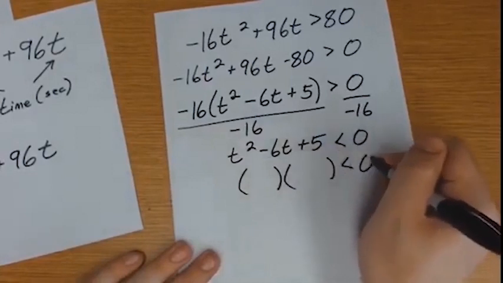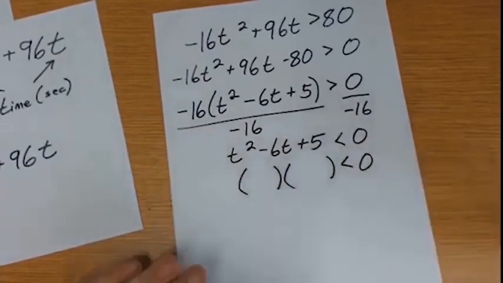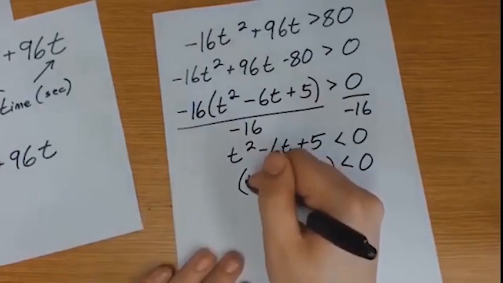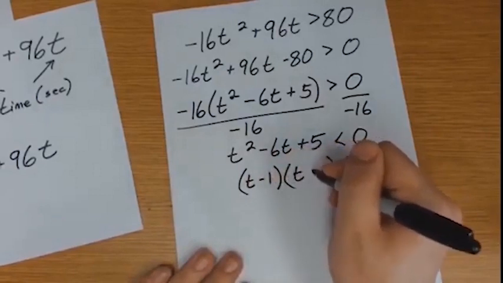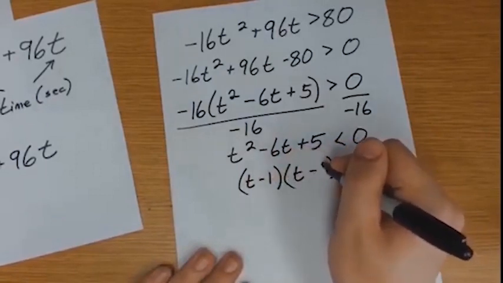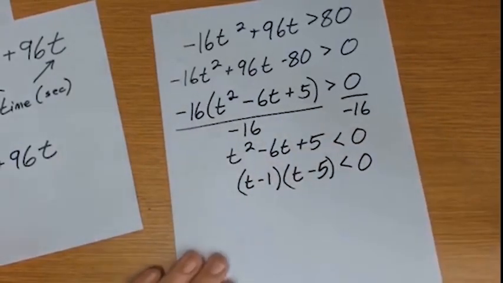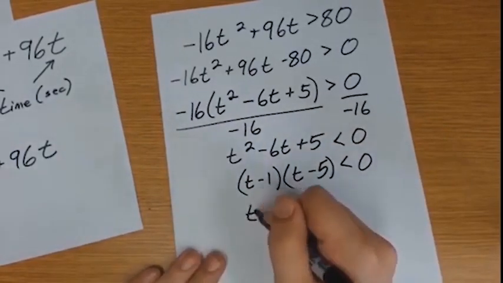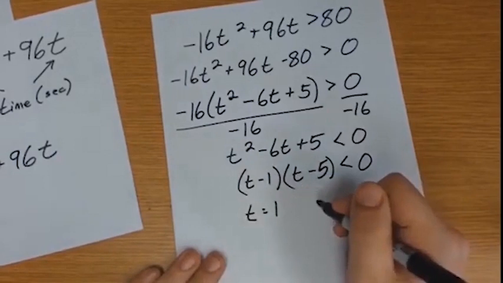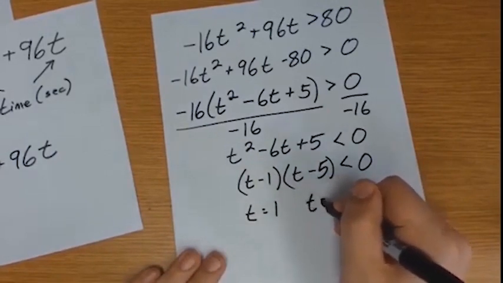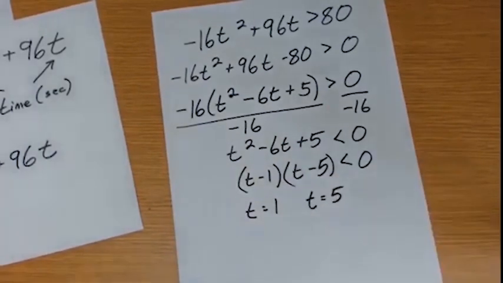Factor. The numbers that multiply to 5, add to negative 6, are negative 1 and negative 5. This gives us t minus 1 times t minus 5. T equals 1, t equals 5.